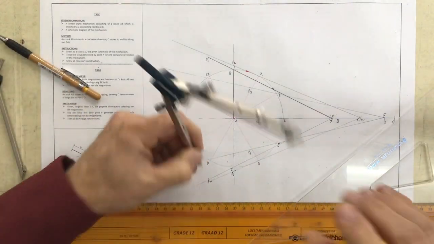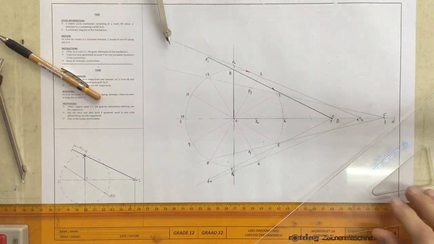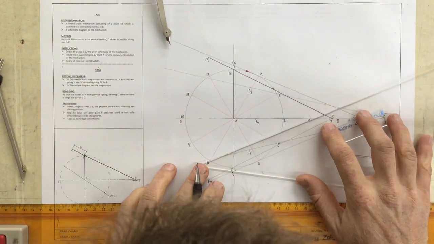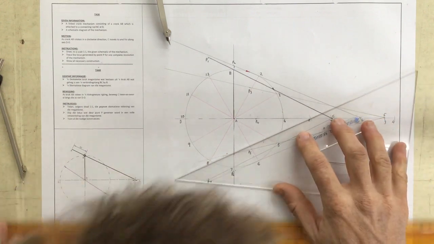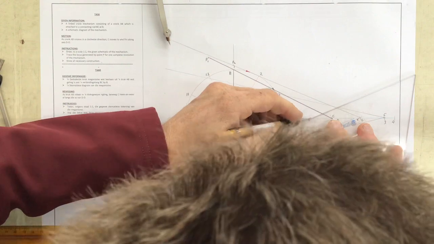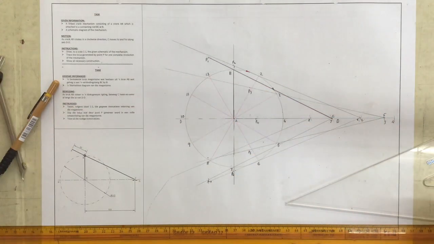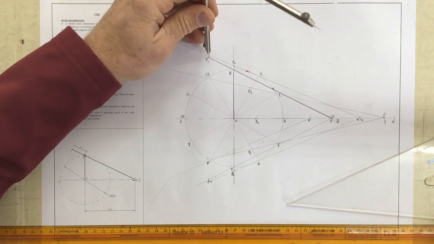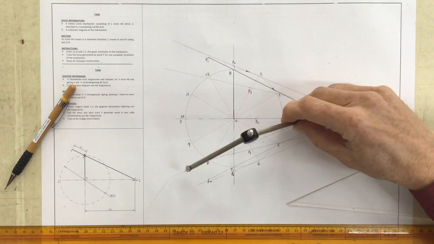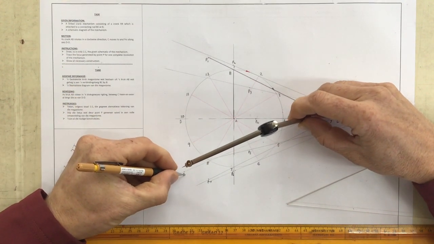Go to point 8. Mark that as point 8. Take a line from point 8 to point 8. The distance PC, like this, go to point 8, mark that off over there. There's point 8, P8.